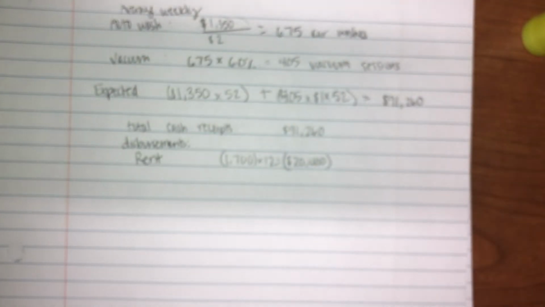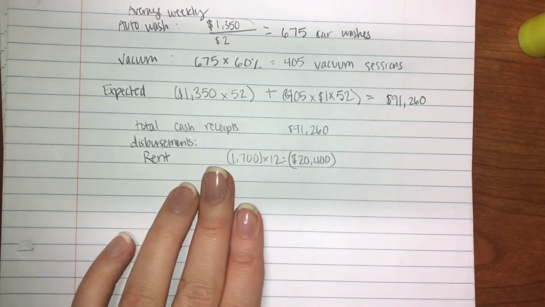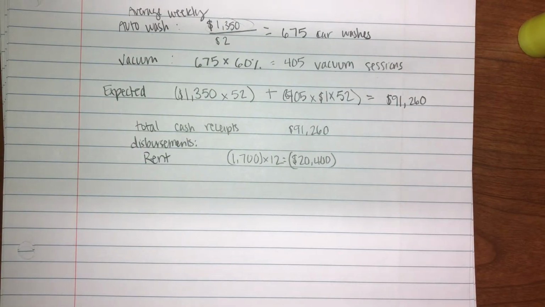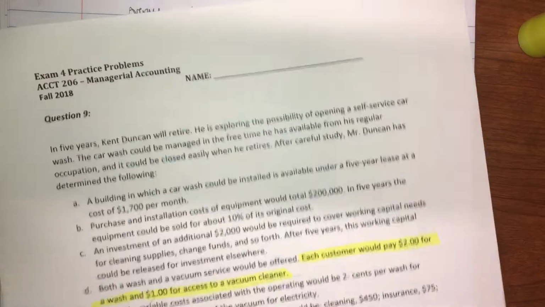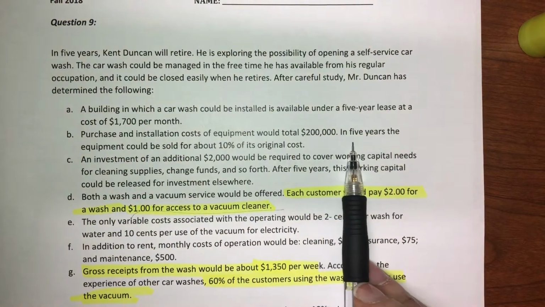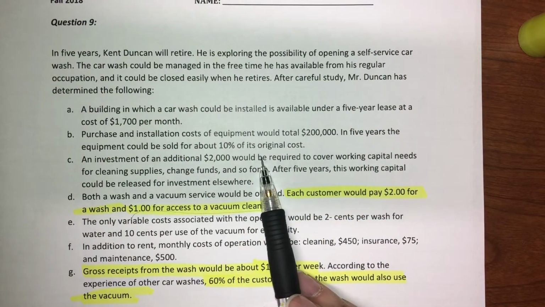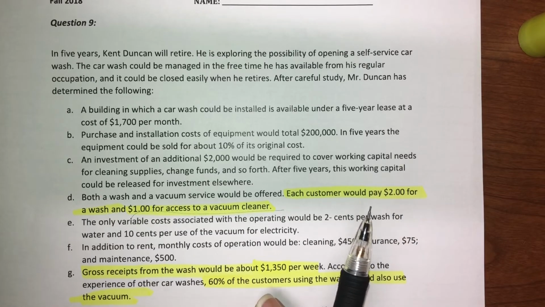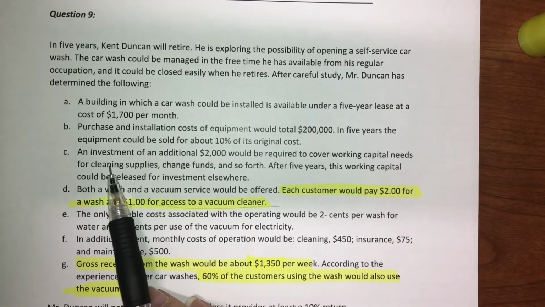And then the next thing, and this is laid out a lot better in my solution. I'm sorry, it's probably not very beautiful right now. The next thing is it talks about the purchase and installation cost of equipment would total $200,000. In 5 years, the equipment could be sold for about 10% of its original cost. I'm not really worried about that right now, so we're going to go down to the next fact.